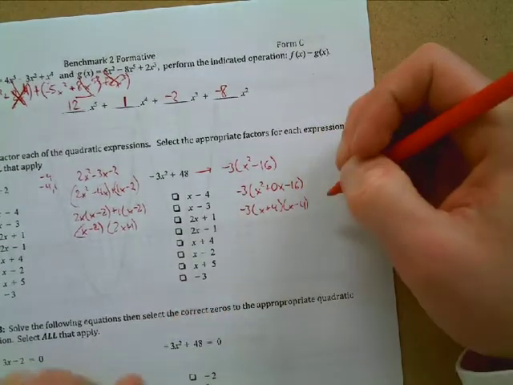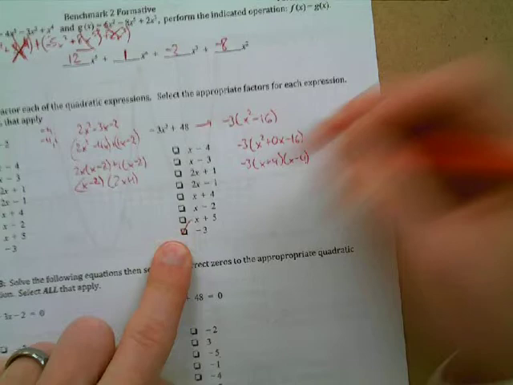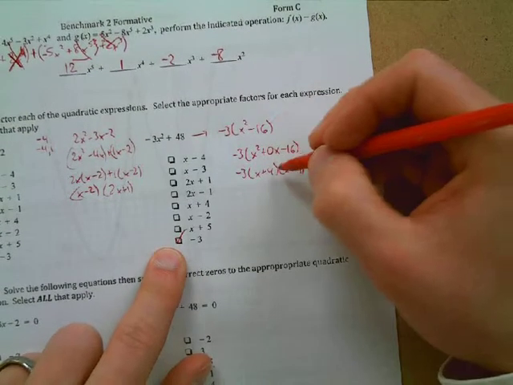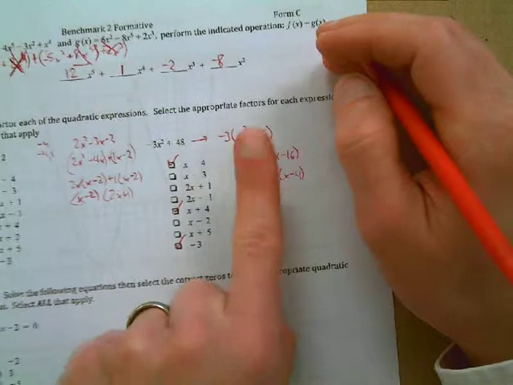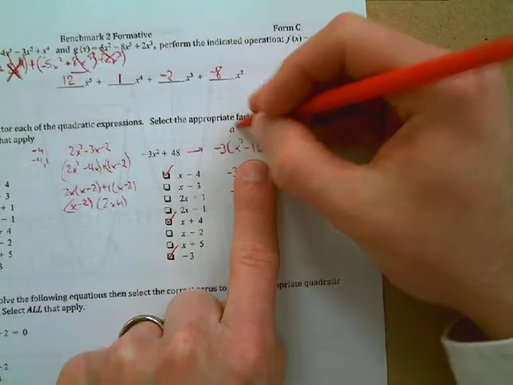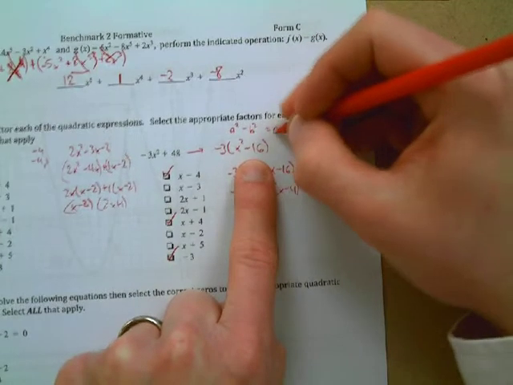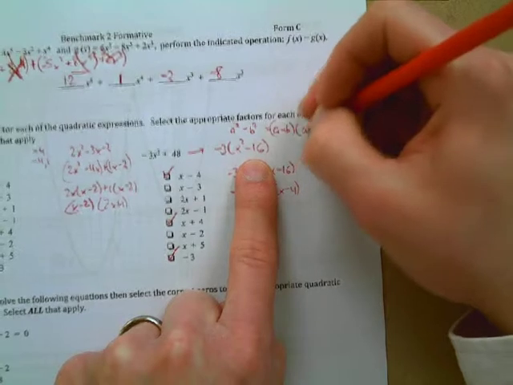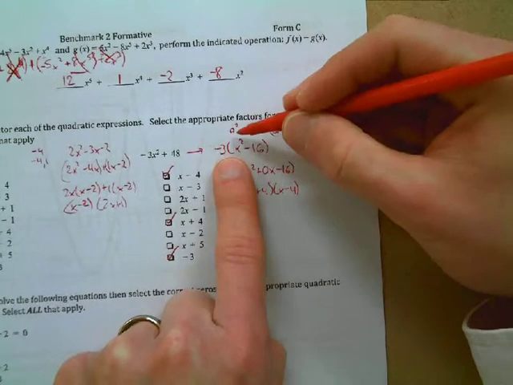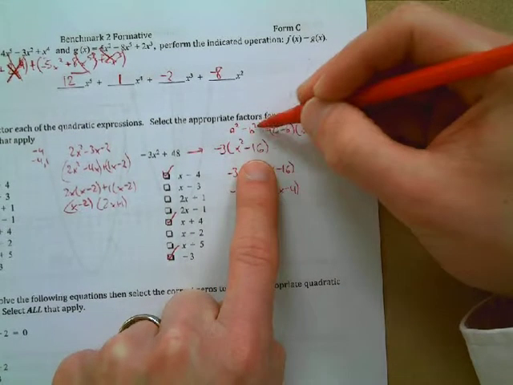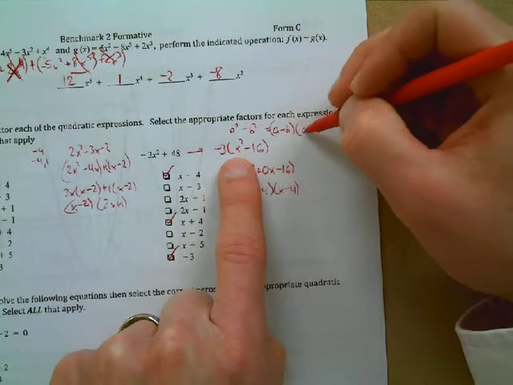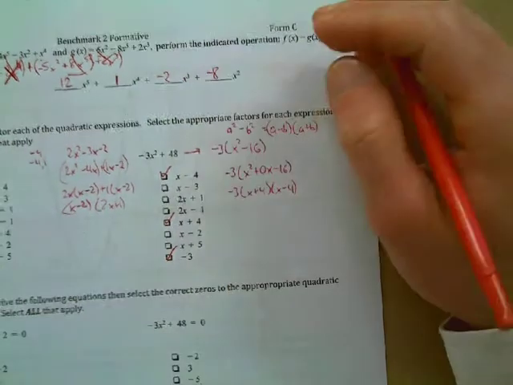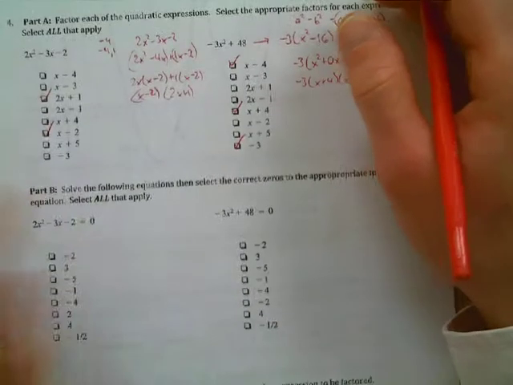So there's our negative 3 down there. Check, we got that. The x plus 4, check, we got that. And x minus 4, check, we got that. Remember that this here is also called a difference of squares. It's a squared minus b squared there, and that's equal to a minus b times a plus b. Okay, so here it's x squared, right? And then the 16 is really 4 squared. So you get this x minus 4 and then x plus 4. Okay, there's our factors.